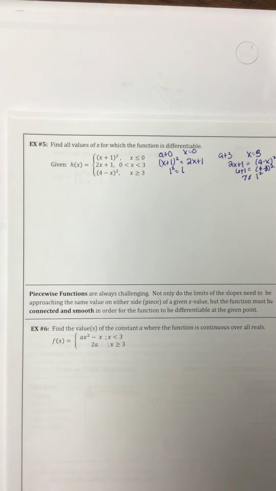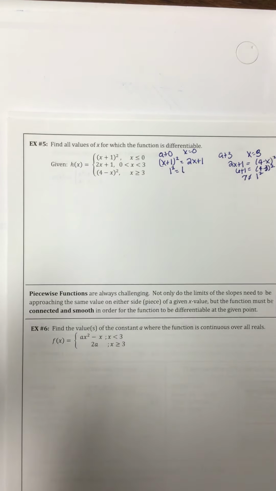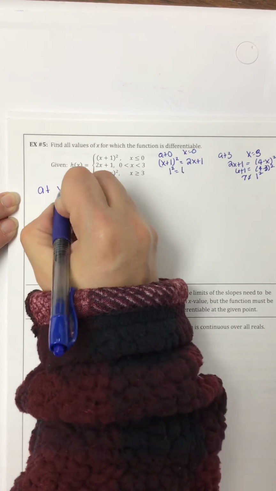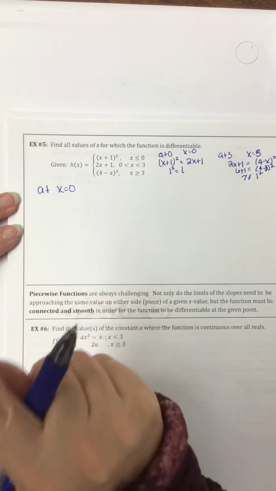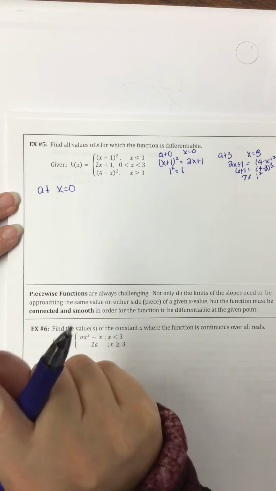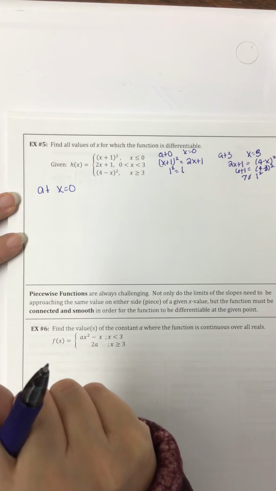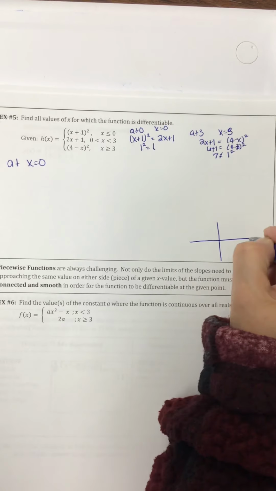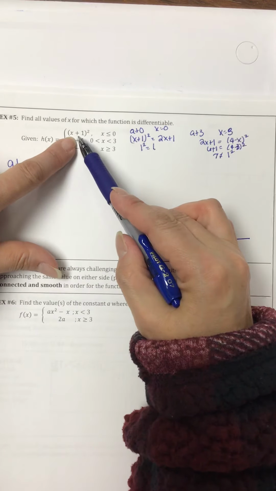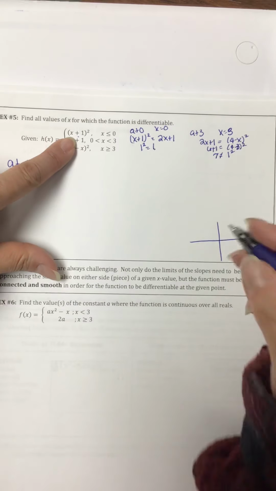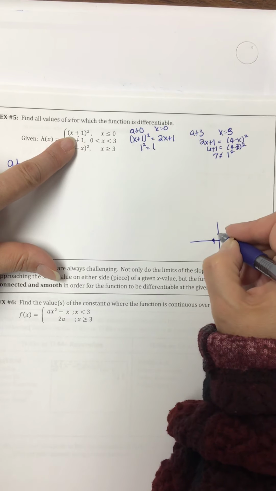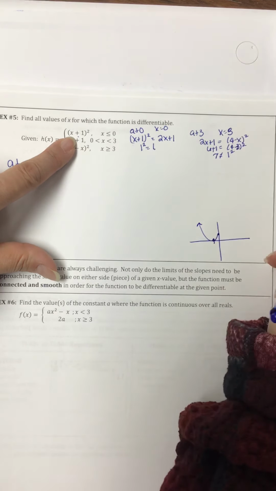Okay, well, now that we know it's continuous at 0, we got to see if it's differentiable at 0. So yeah, we've got it continuous, but now we got to figure out, is it differentiable? So at x equals 0, we need to know what the derivative is going to be. Do you agree with that? We could sketch a graph quickly and look at that. So here, this is a parabola that has moved to the left one? So we know our vertex would be here, and we're talking about at 0, so this would be like this. Do you agree with that?